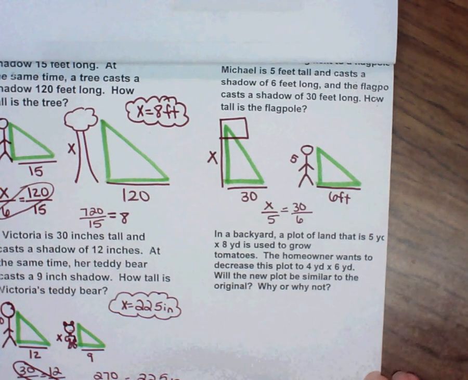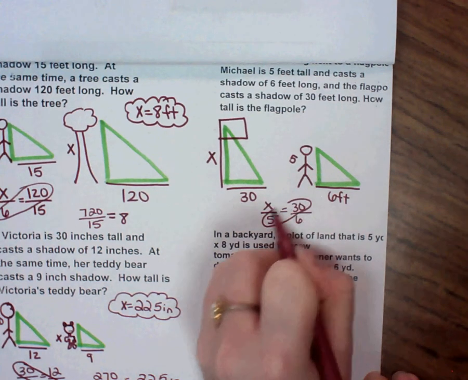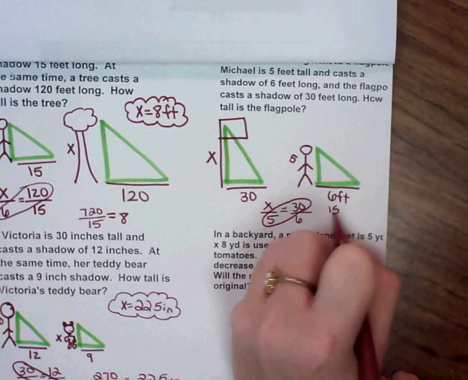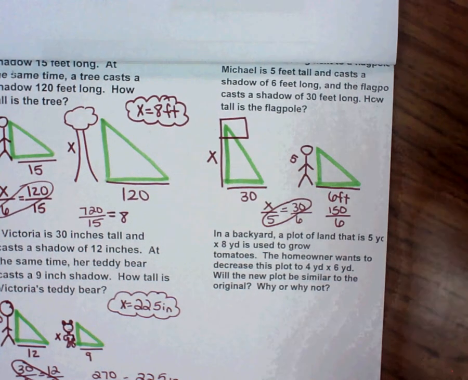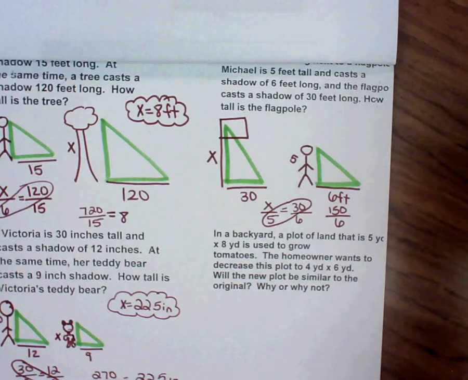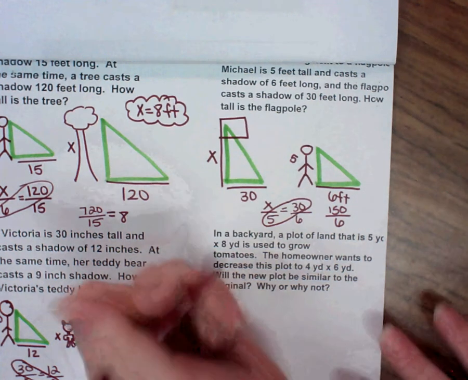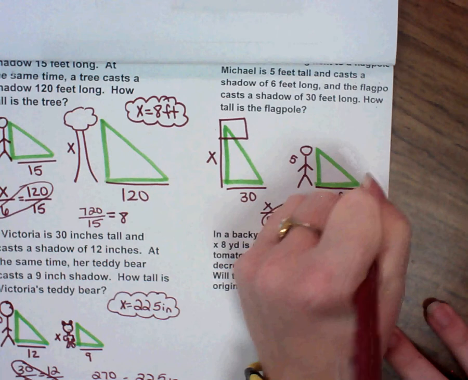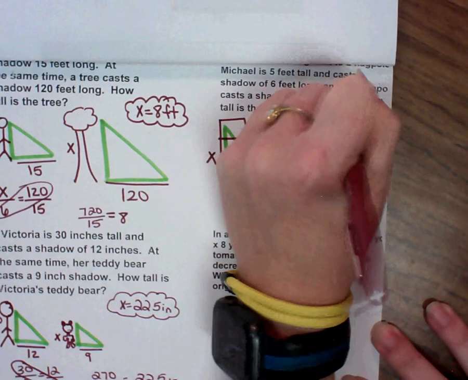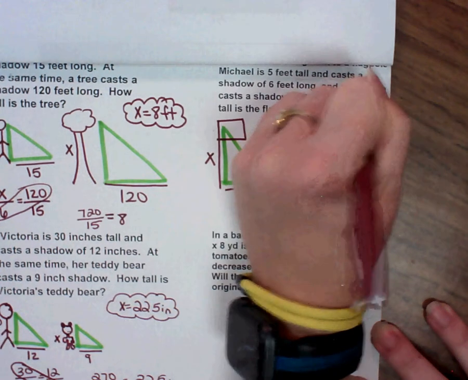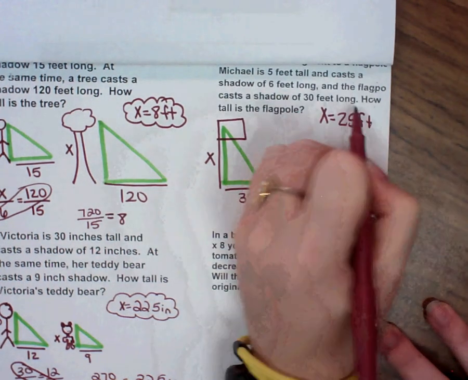Cross multiply 30 times 5 gives me 150, then divide by 6. When I do that, I get X is equal to 25 feet. So the flagpole is 25 feet tall.